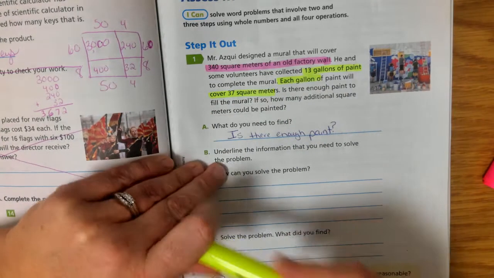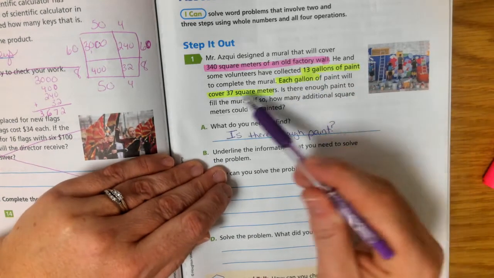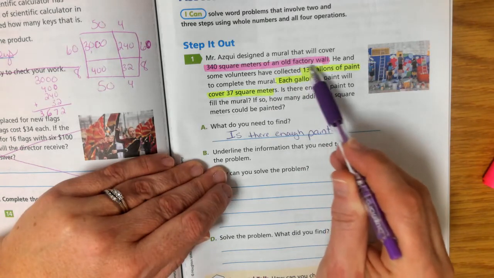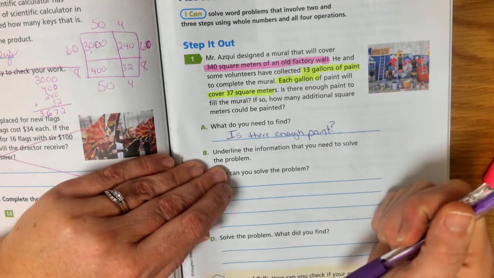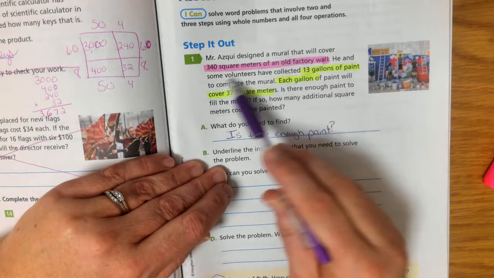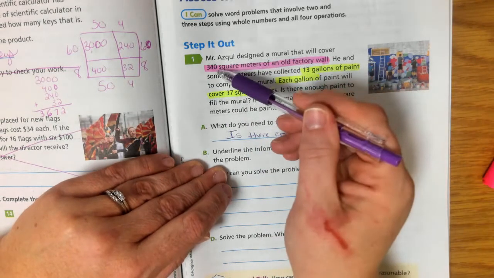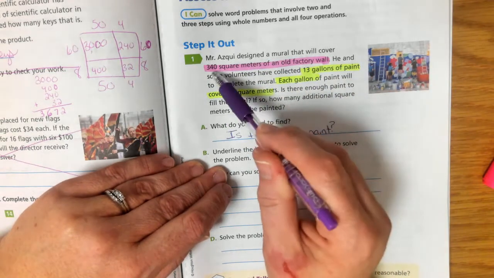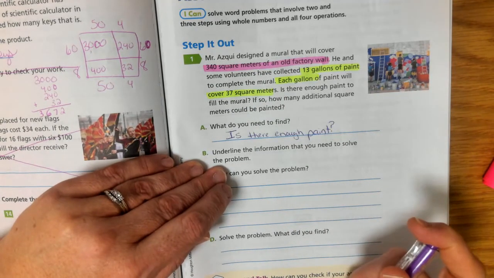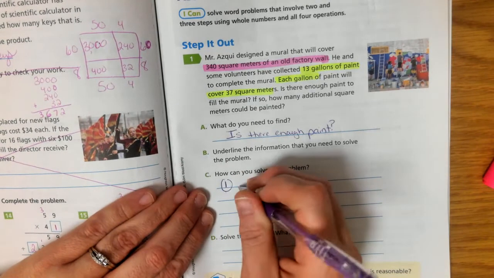So here are our two steps. So this information goes together, right? Our 13 gallons of paint, and every one of these gallons covers 37 square meters. Then once we figure out how much paint is available, then we need to find the difference between what we have available with how many square meters of the factory can they cover. Okay? So our first step is to multiply.